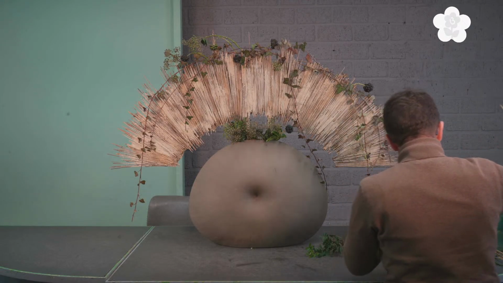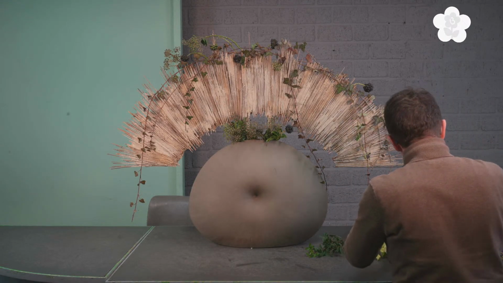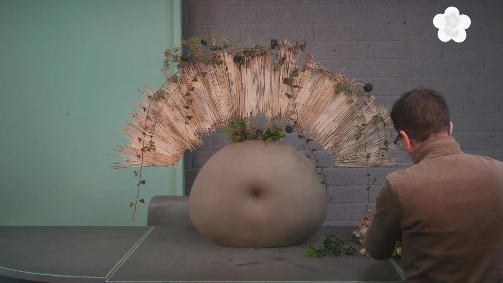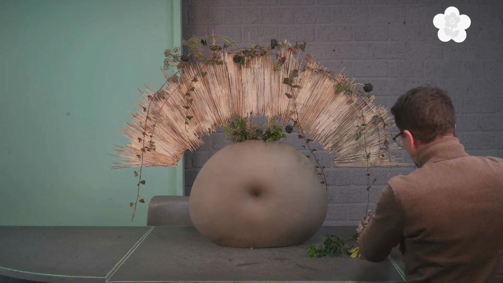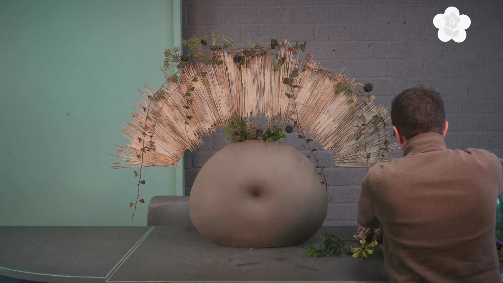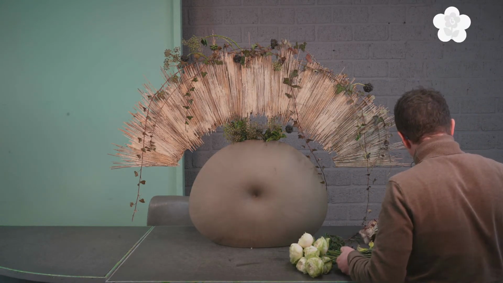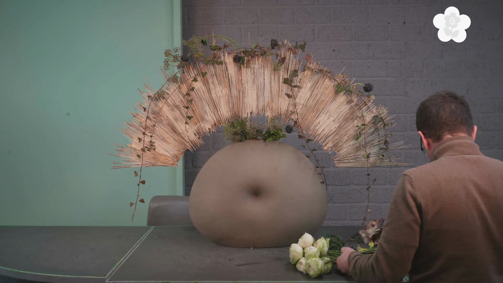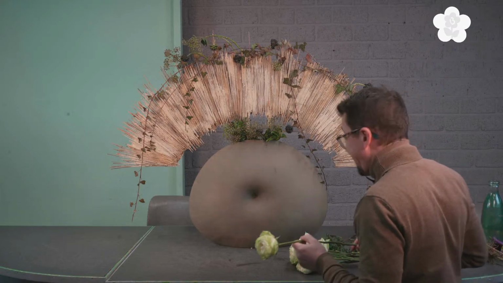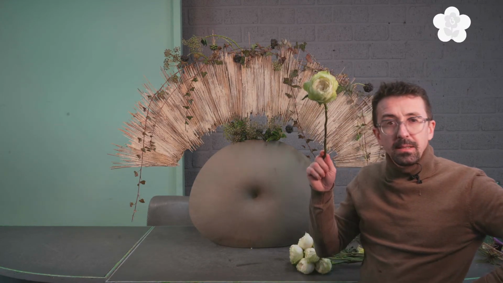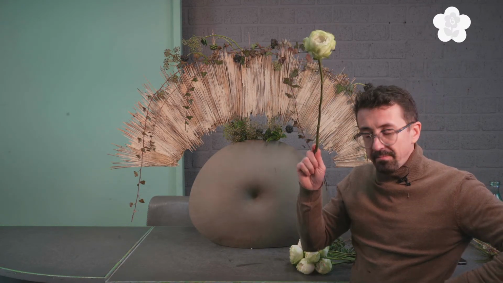So I use roses again. Ah, sorry, yes, mistake. About the name I said before, the white kalala, it is this one.